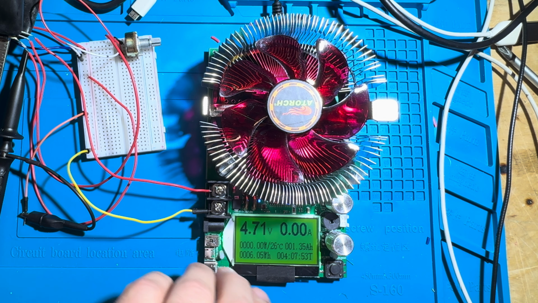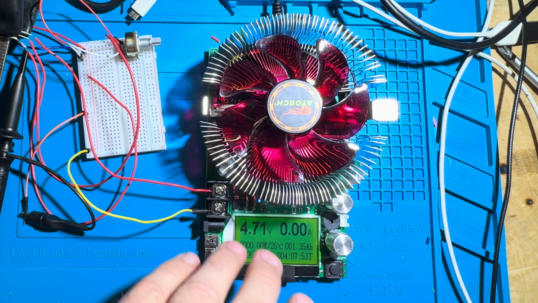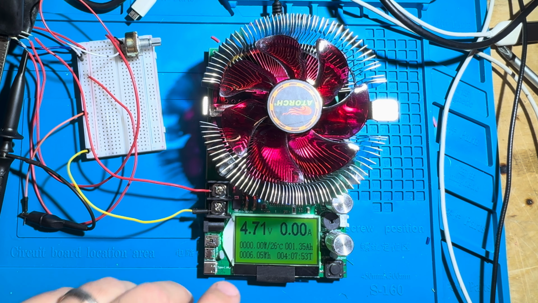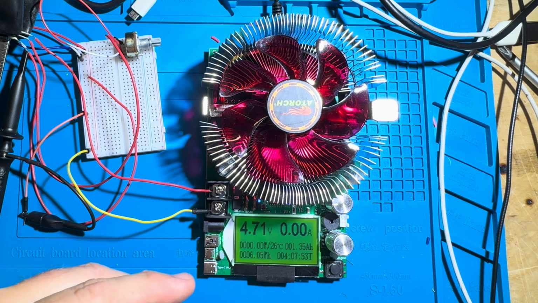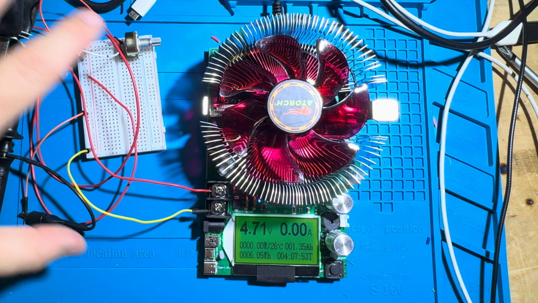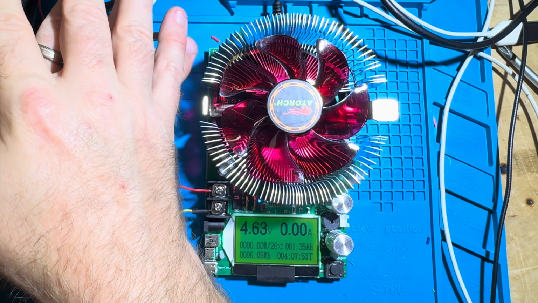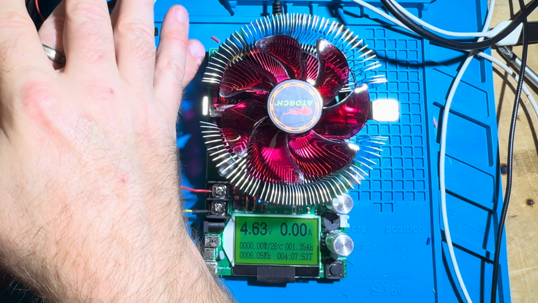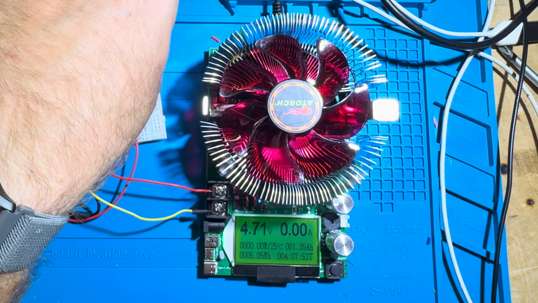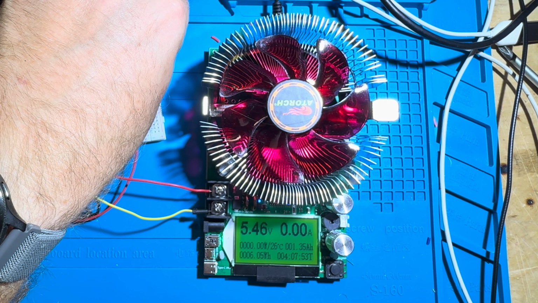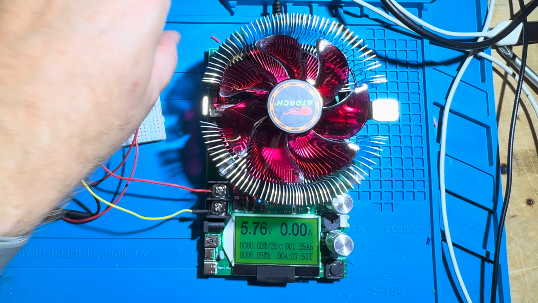So we're getting into the region that we want for the operation of this quote-unquote 5-volt power supply that we're trying to build with all this jank over here. You can kind of just blot that out and think of it as a variable 5-volt power supply. Now let's go up to 9 volts.